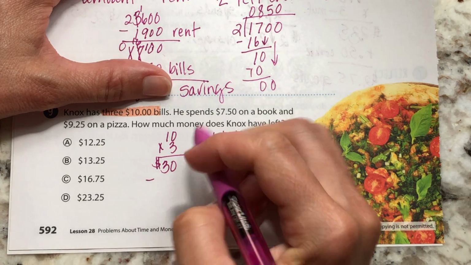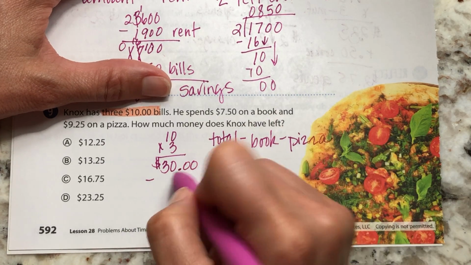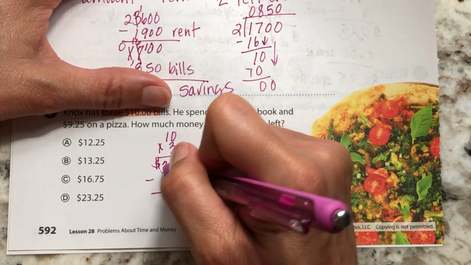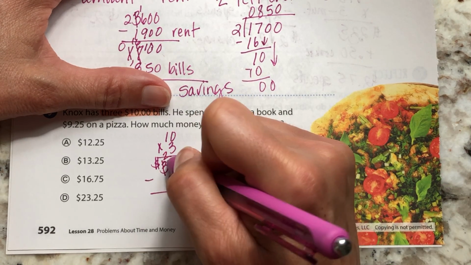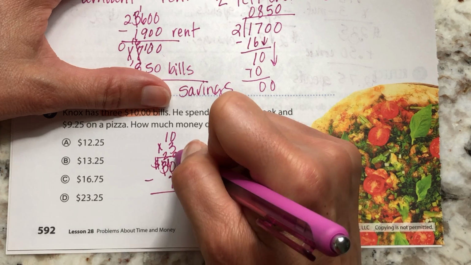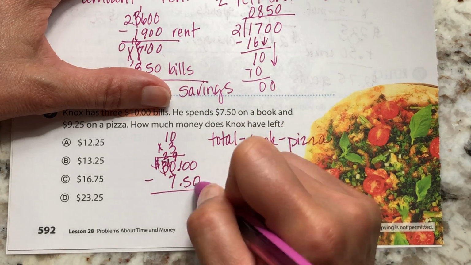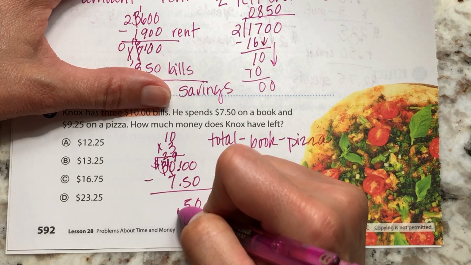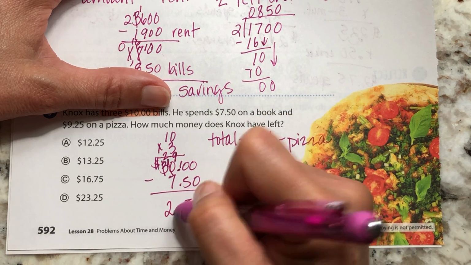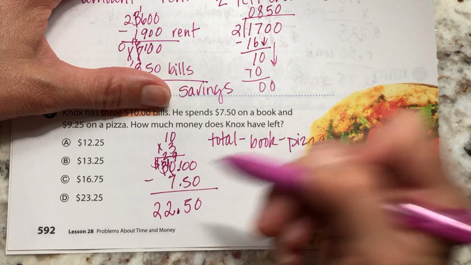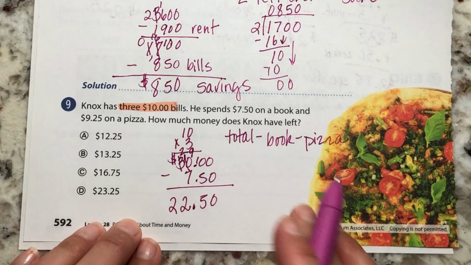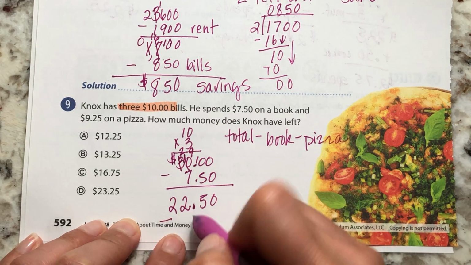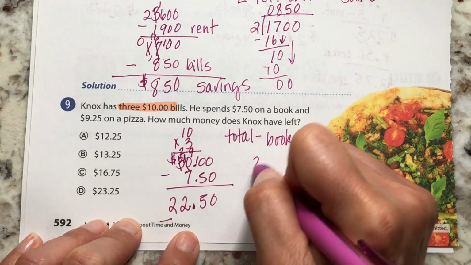So 30 minus $7.50 is going to be, so 0 minus 0 is 0, 10 minus 5 is 5. I bring down my decimal. 9 minus 7 is 2, and 2 minus 0 is 2. So I have $22.50 after I bought a book, and now I'm going to buy a pizza. Let me put it over here so you can see it better.